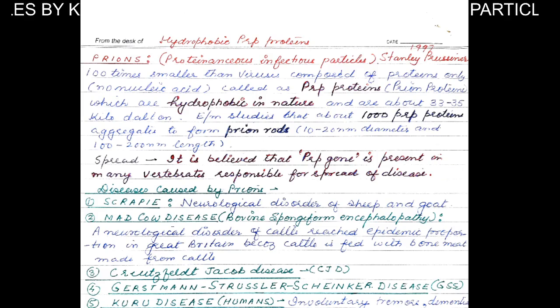These PrP proteins are hydrophobic in nature, 100 times smaller than viruses, and composed of proteins only. That means they don't have any kind of nucleic acid associated with them. These proteins are called PrP proteins or prion proteins, and as I've told you, they are hydrophobic in nature and about 33 to 35 kilodaltons.